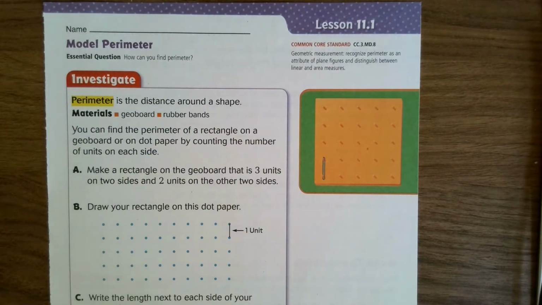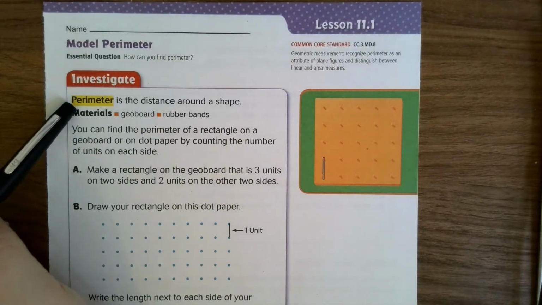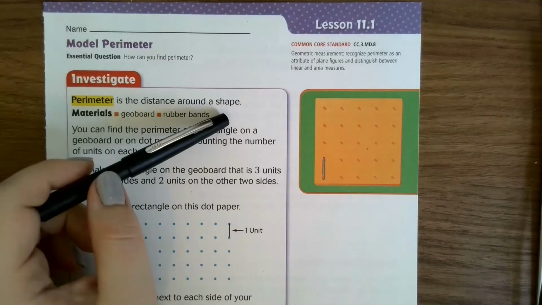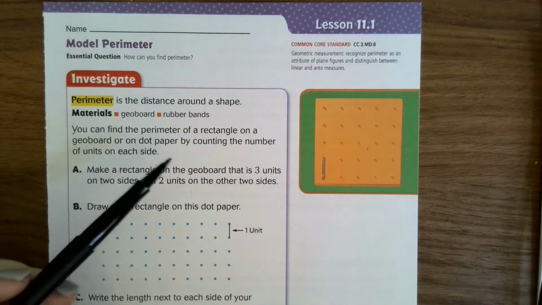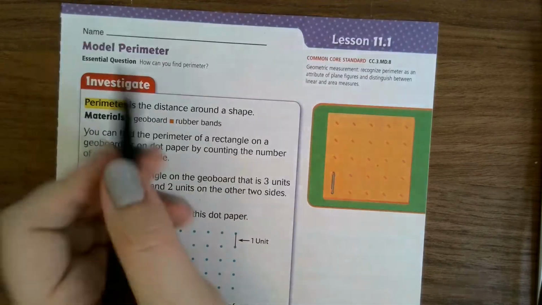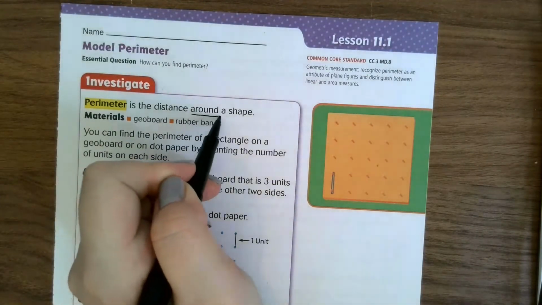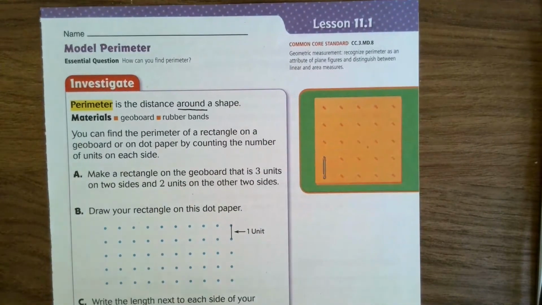So perimeter is the distance around a shape. When I think of perimeter, I think about if I were in my backyard and I wanted to put up a fence, how much fencing would I need to fit around my yard. So the big difference between perimeter and area, when we get to area later this week, is perimeter is when you talk about the distance around a shape.